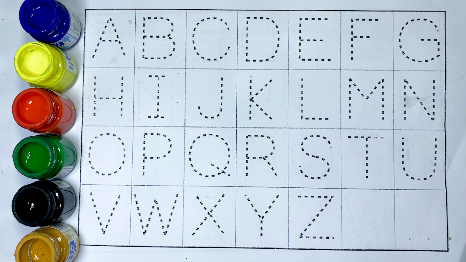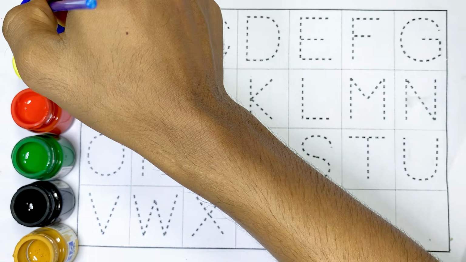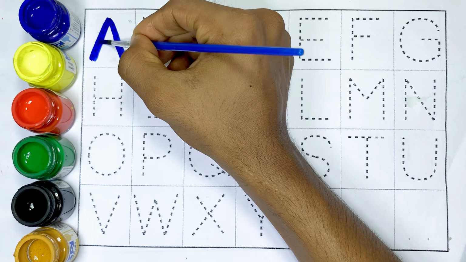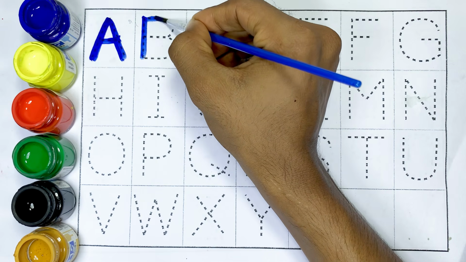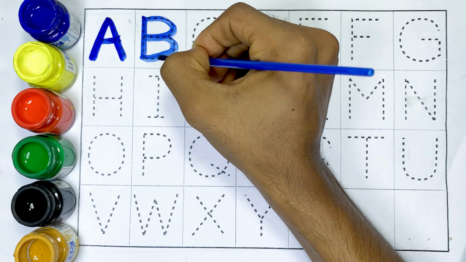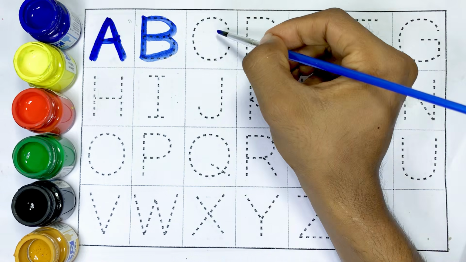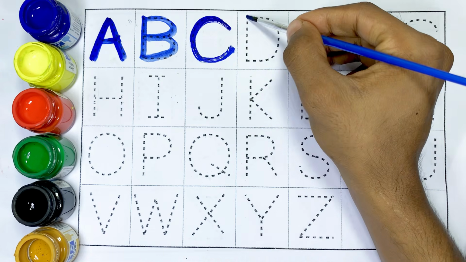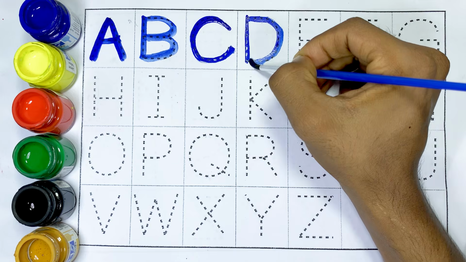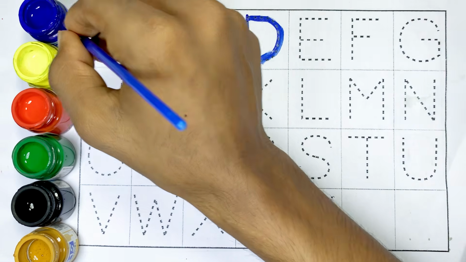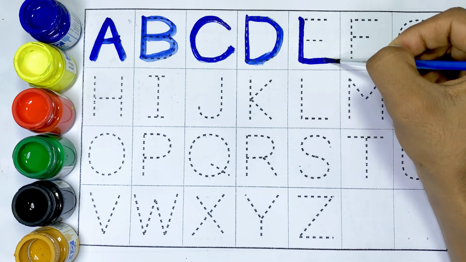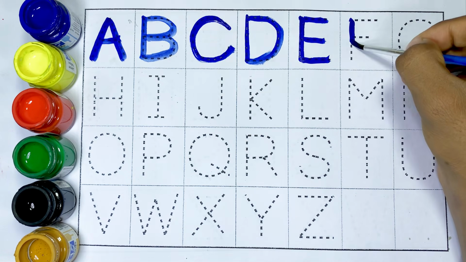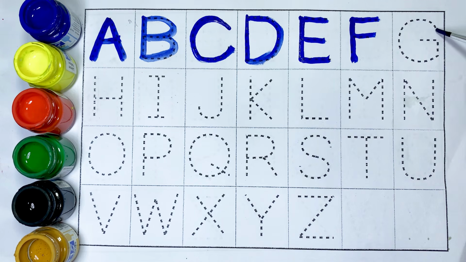So kids, now you draw A and use blue color. A for apple. B for ball. C for cat. D for dog. E for elephant. F for fish.